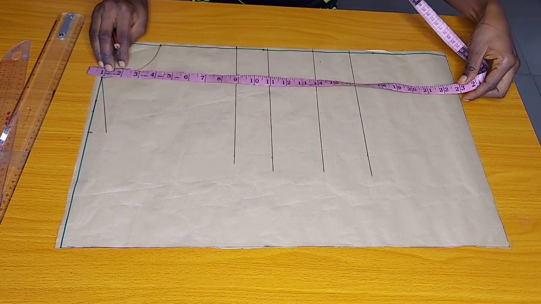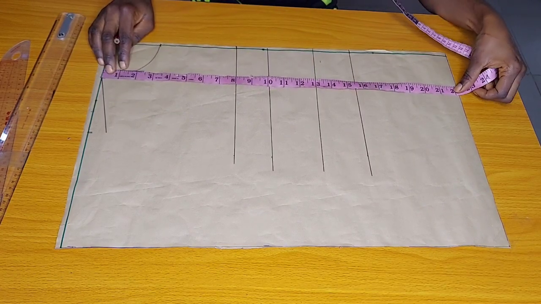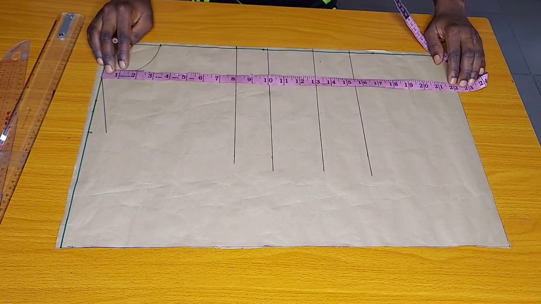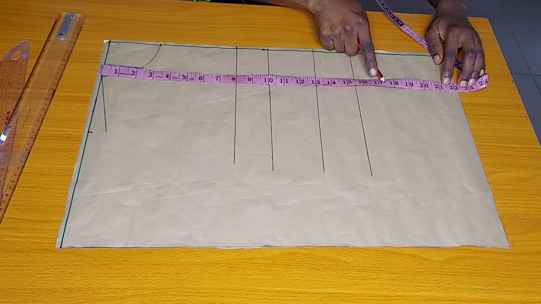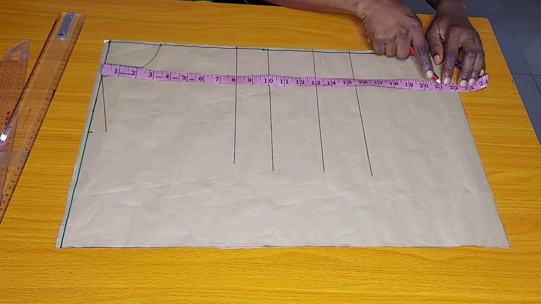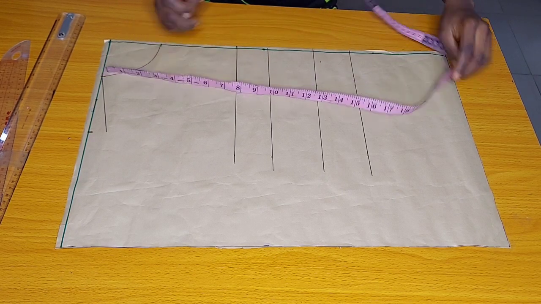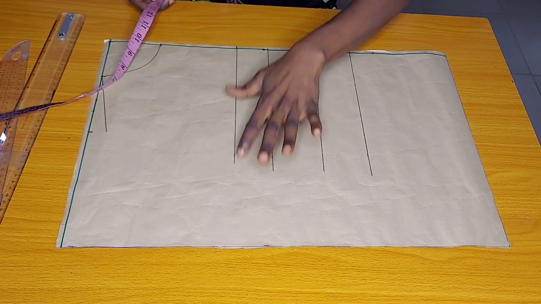After the waistline, we want to measure from the shoulder down to the top length. So you can decide on the top length, but at the same time you don't want it to be too long. From your waistline you can measure down 5 or 6 inches. For this one I'm going to maintain the full length of this paper.